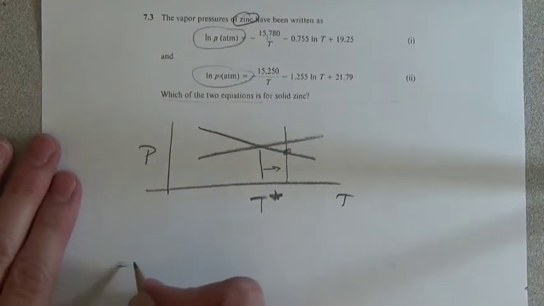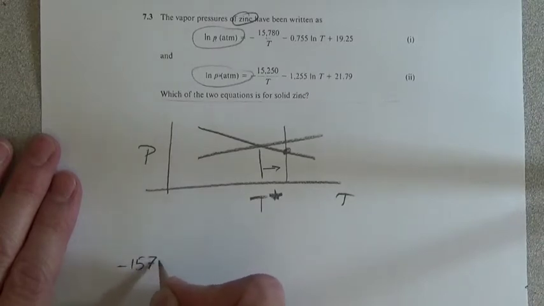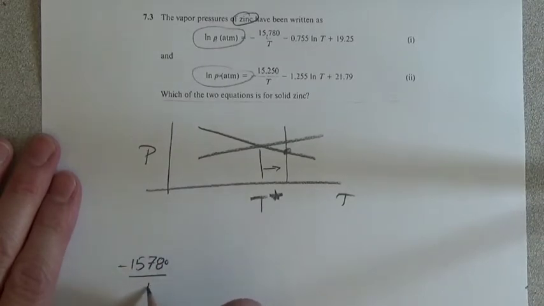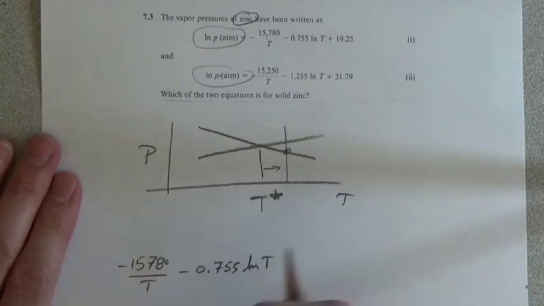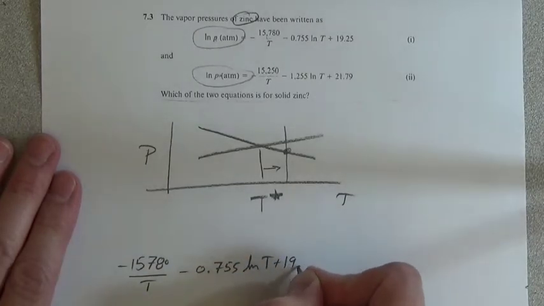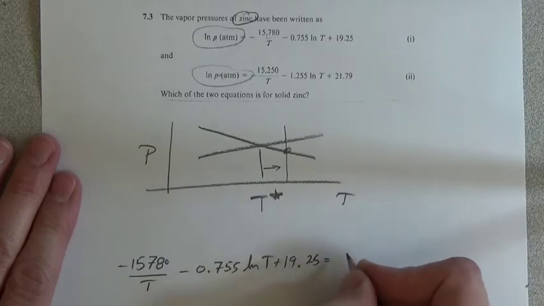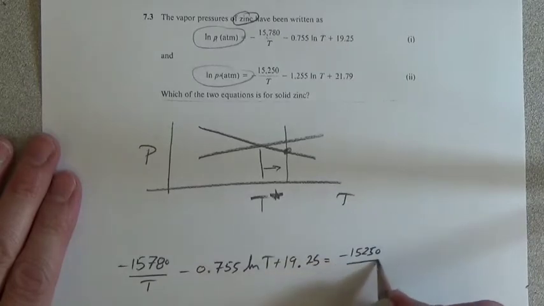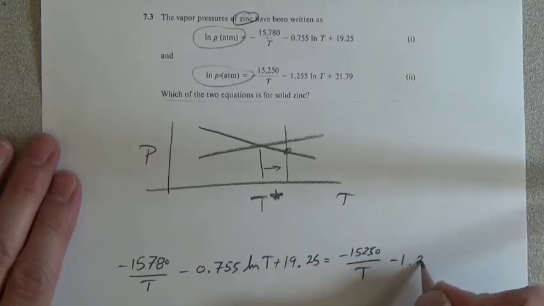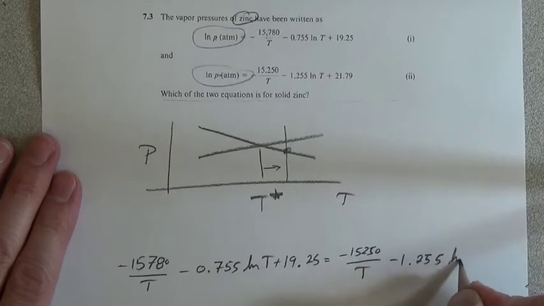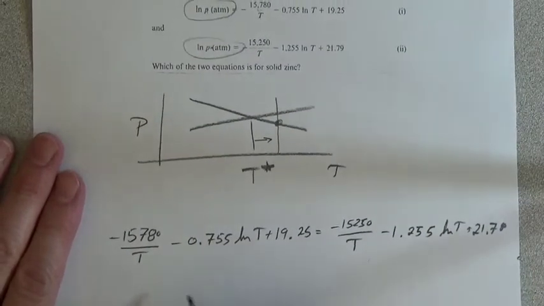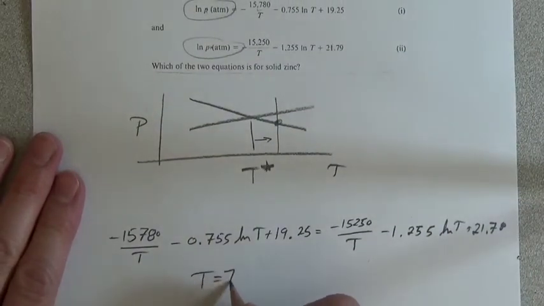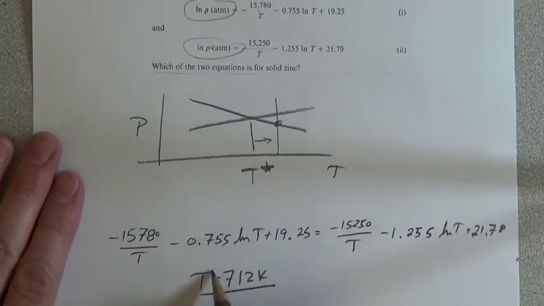So minus 15,780 divided by T minus 0.755 natural log of T plus 19.25 is equal to minus 15,250 divided by T minus 1.255 natural log of T plus 21.79, and solving we get T equals 712 K, or call it T star.